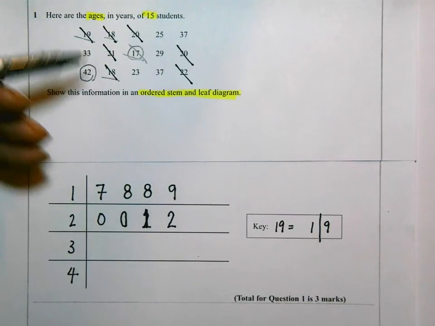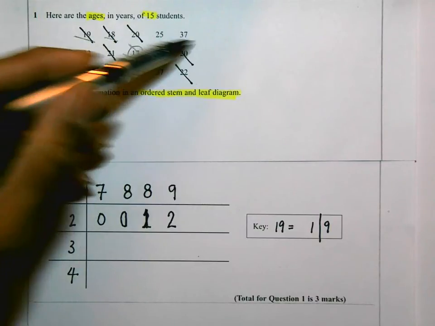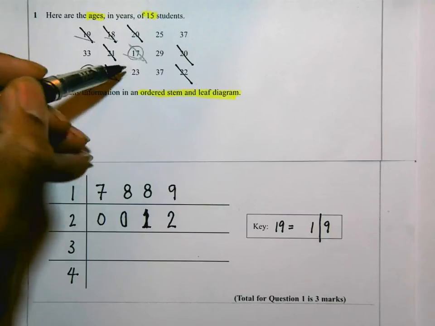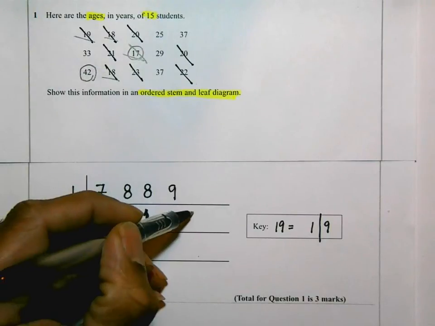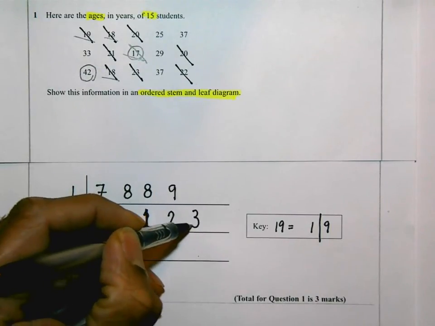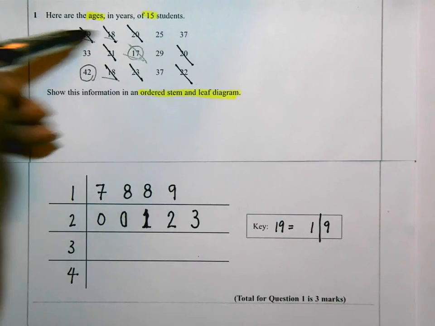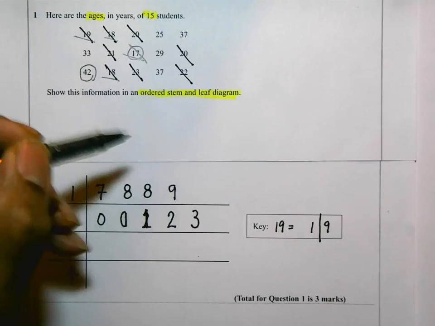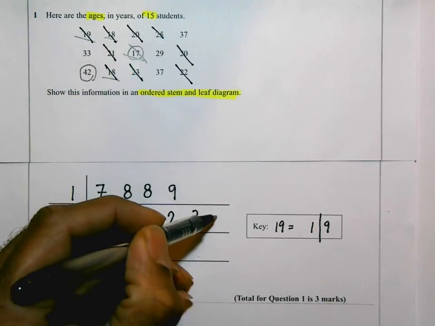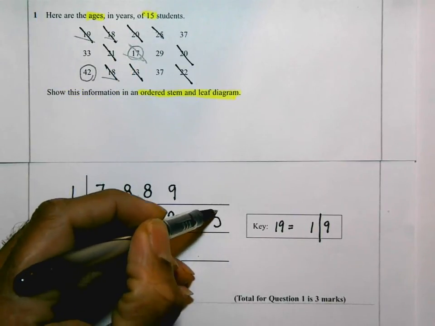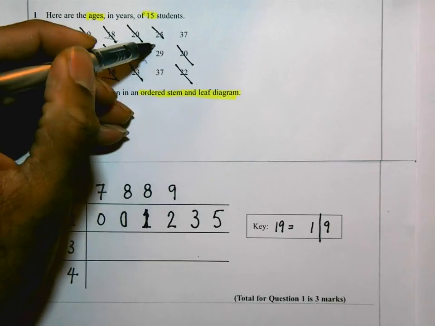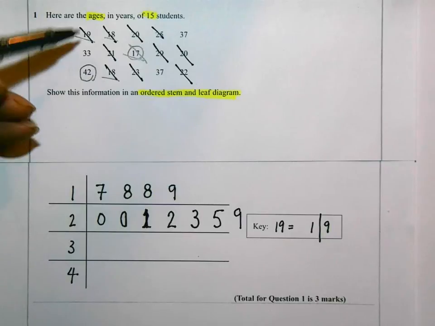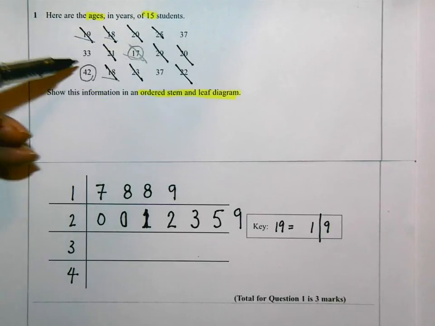So going through this again, that's 25, 29, 23. So put the 3 in there and put 25, 29. Okay, so 25 is going to be next, and 29 is the last one. I'm just doing a quick check that I haven't missed out any 20s.